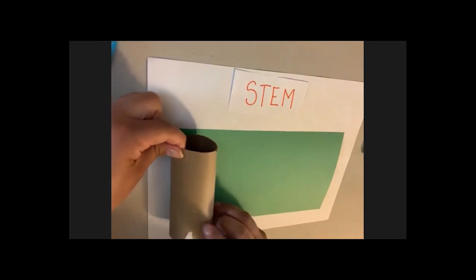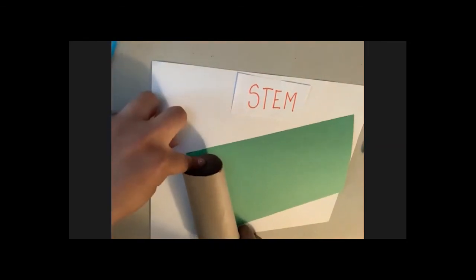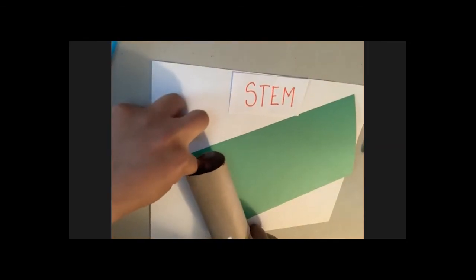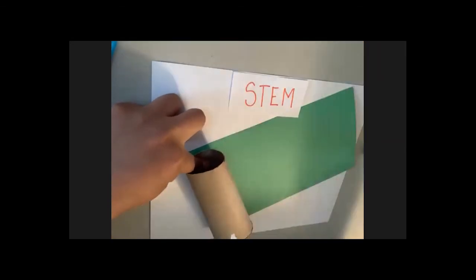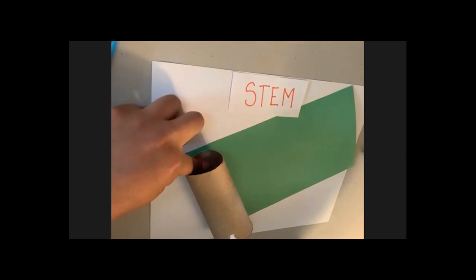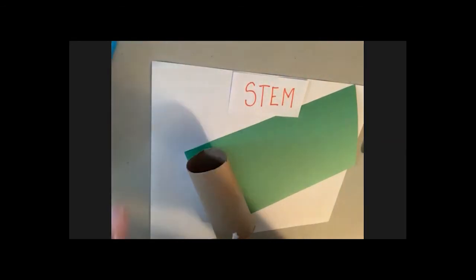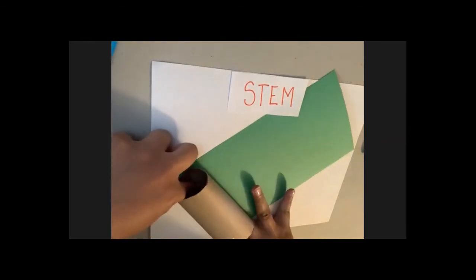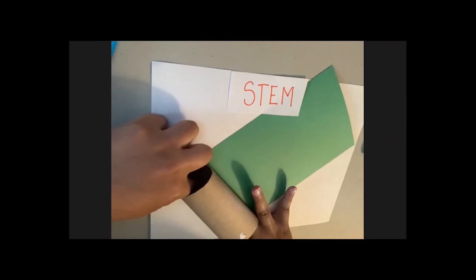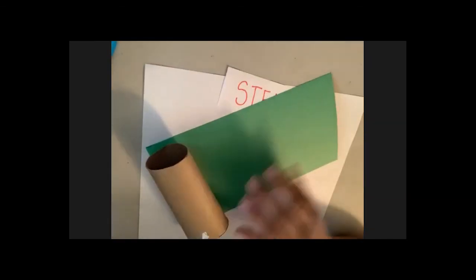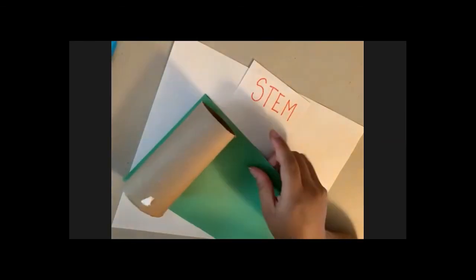So we're going to start. Place your toilet paper roll on the glued side that you just put glue on. If you're using liquid glue, be careful, because we don't want to make the paper soggy. If you add too much, it might become soggy and then you might have to repeat this step. So press slightly. It's glued. I'm shaking it. It's glued. Okay, perfect. And we continue.